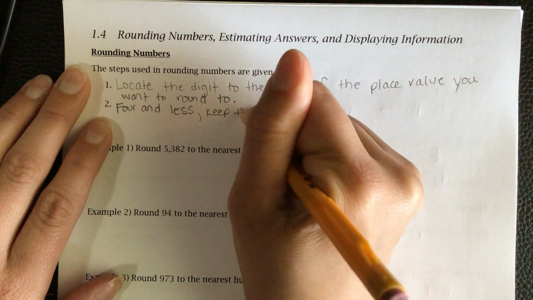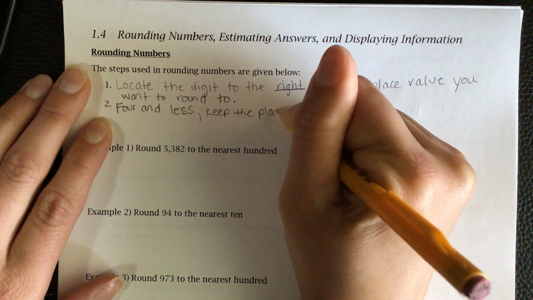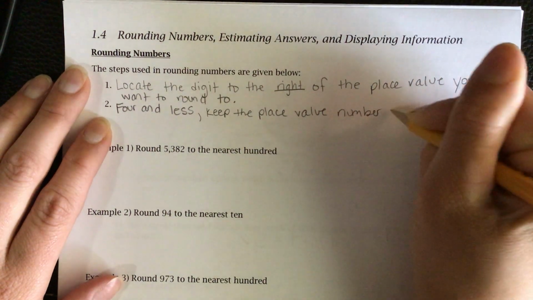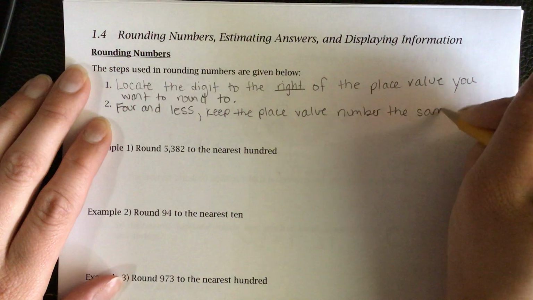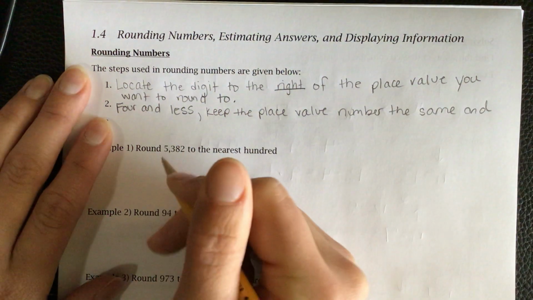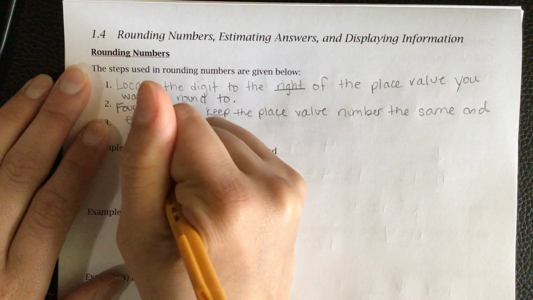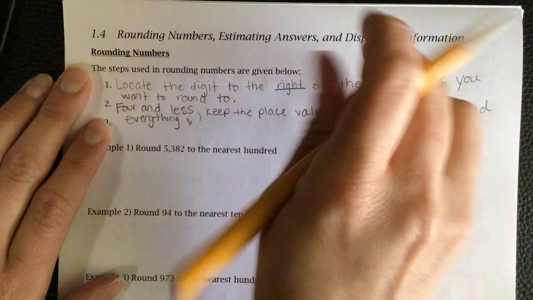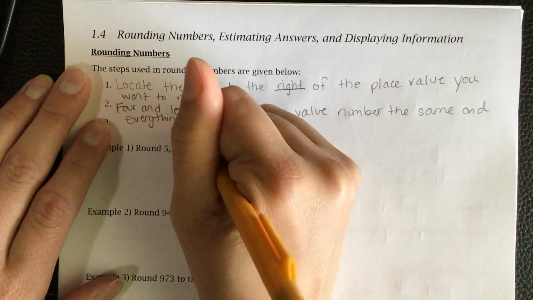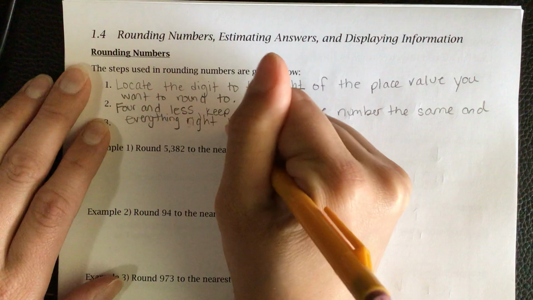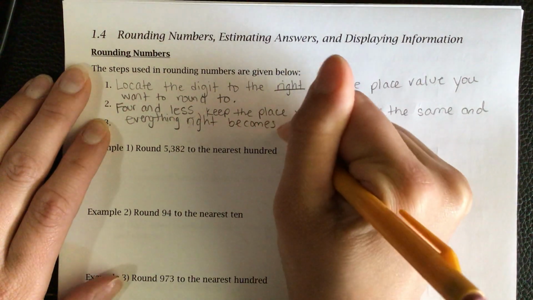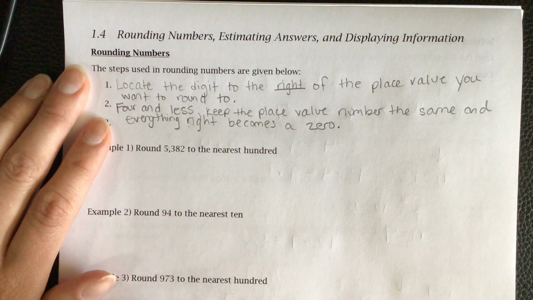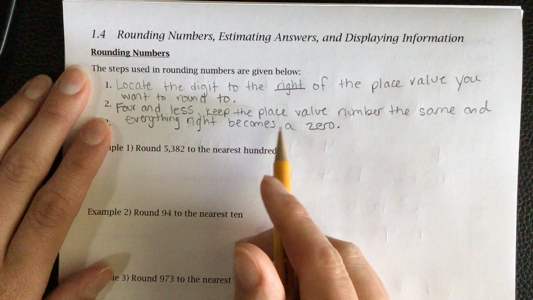keep the place value number the same, and everything to the right becomes a 0. Okay, let's do an example of that one.